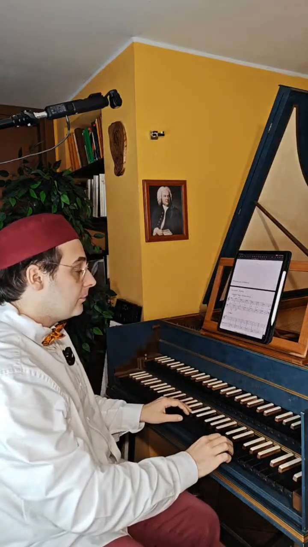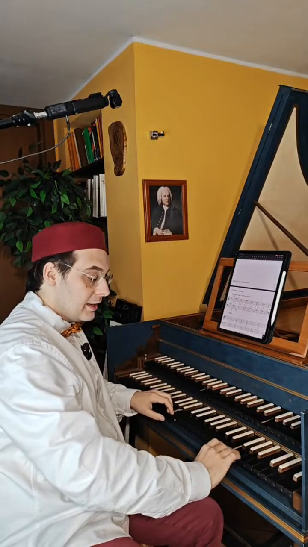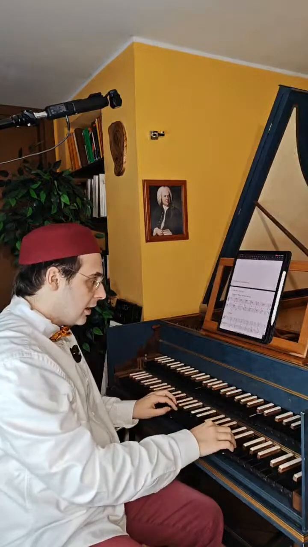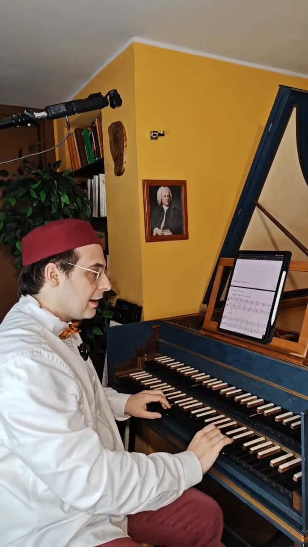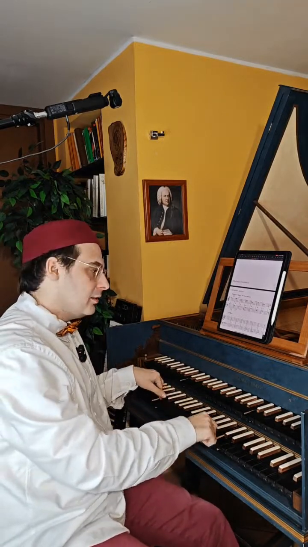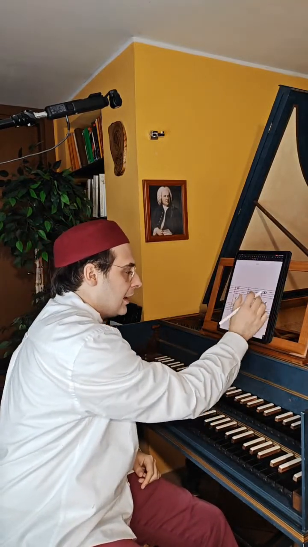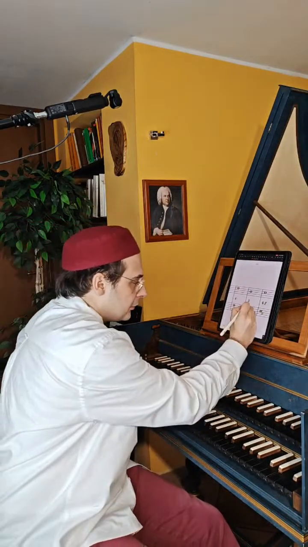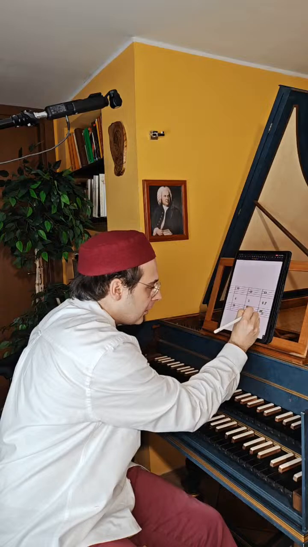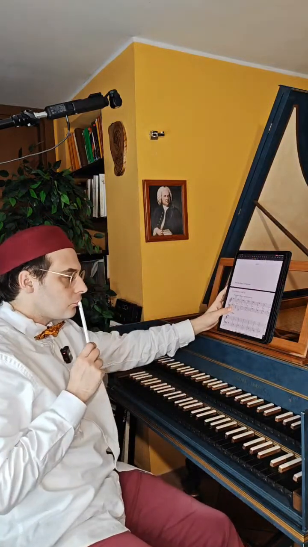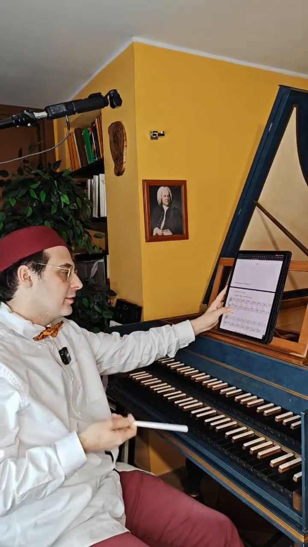So left hand, right hand, left hand, right hand, left hand, right hand, and here cadence. So you can do a cadential figuration or go straight sol, fa, mi, re, do. This way. Now, this is the first exercise.